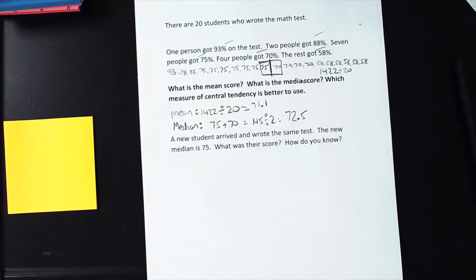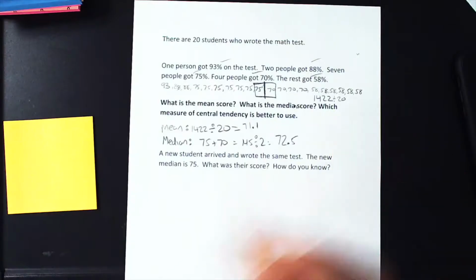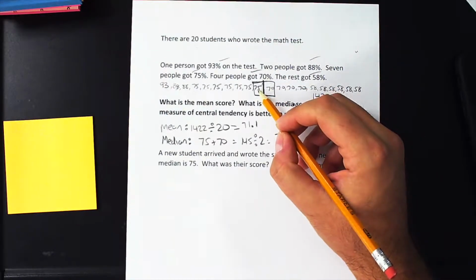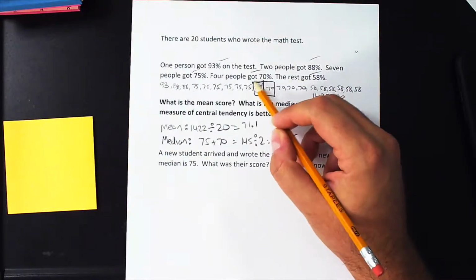A new student arrived and wrote the same test. The new median is 75%. What was their score and how do you know? So there's going to be one in the middle, because there's now 21 kids, right? So you definitely know that this is now the median right here.